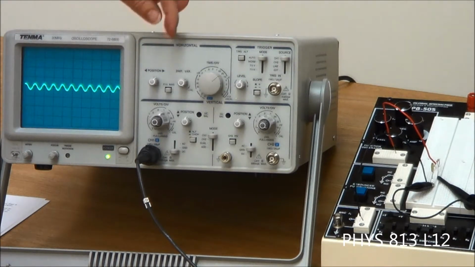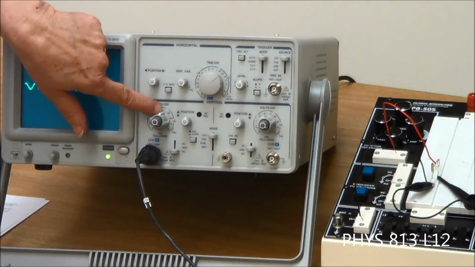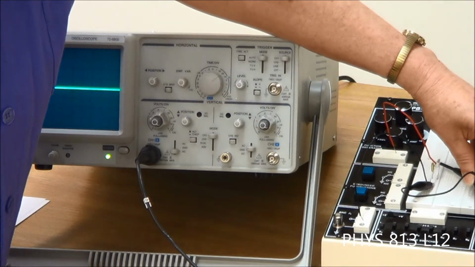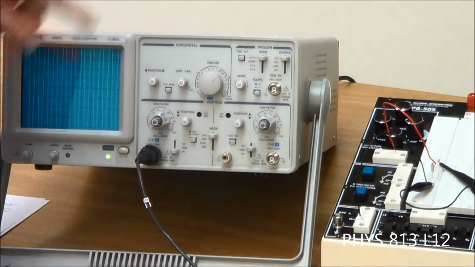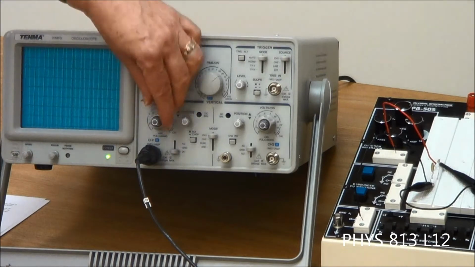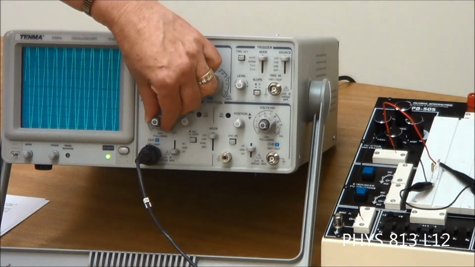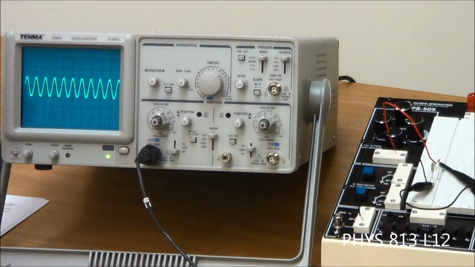Now obviously if we leave it on this position and go back to our function generator, it's going to be off of the screen. See, it's way off the screen. So obviously at this position the other wave was a lot smaller than this one. Okay, so that shows you what you want to measure for the function generator column and the capacitor column.